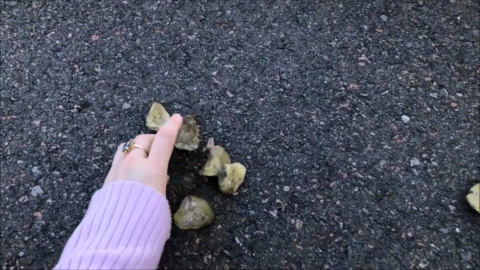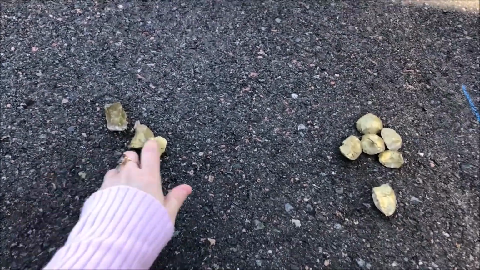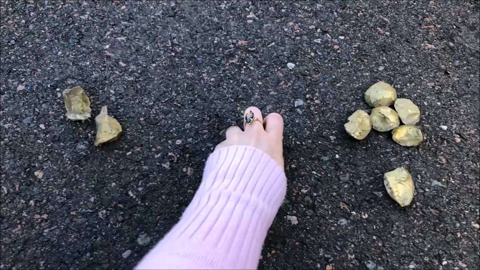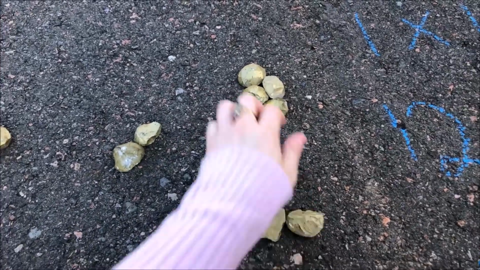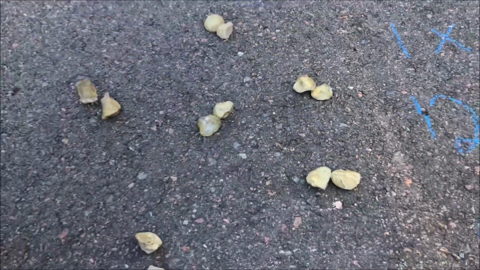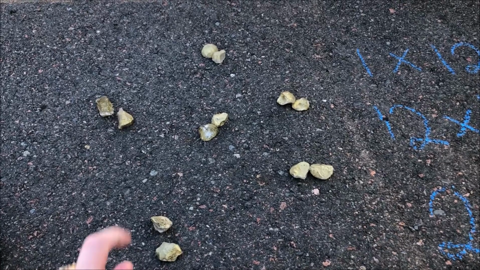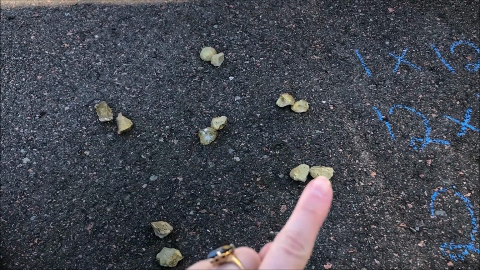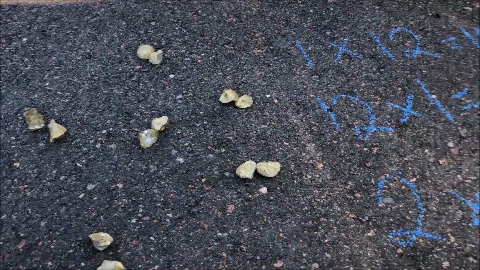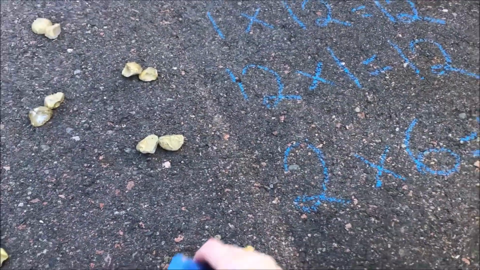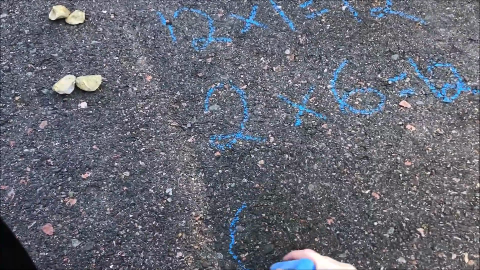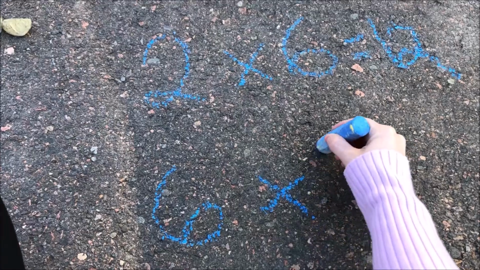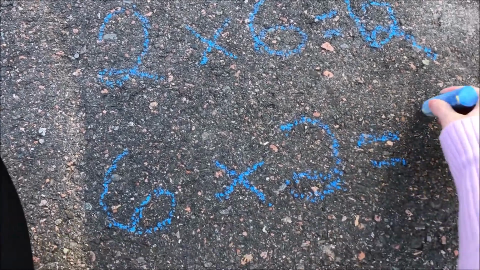Now I know that if 2 times 6 equals 12, I could also break this into groups of 2, and that should give me 6 groups. There's 6 groups, 1, 2, 3, 4, 5, 6, that each have 2 rocks in each. So that means that 6 times 2 also equals 12.